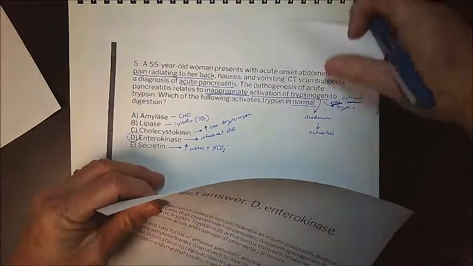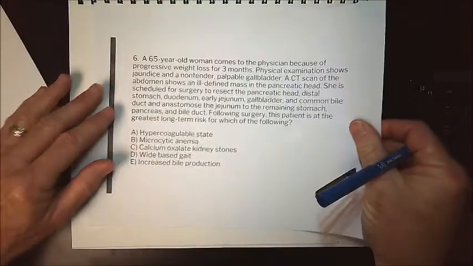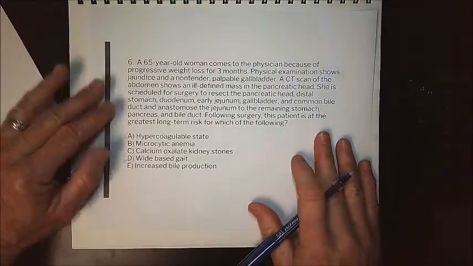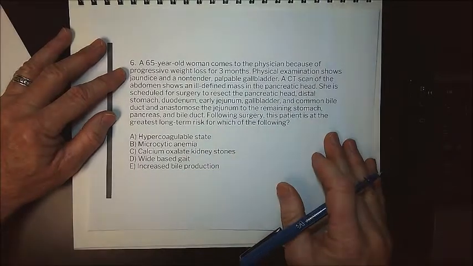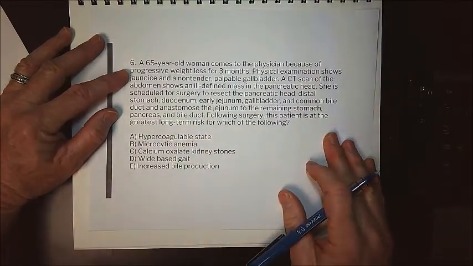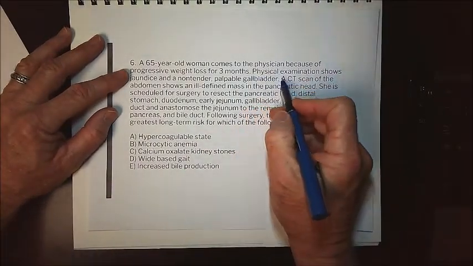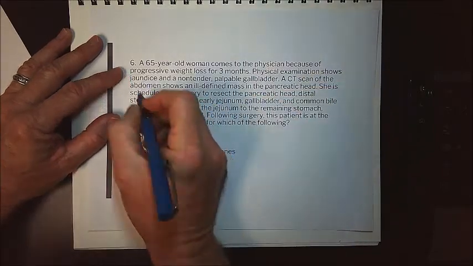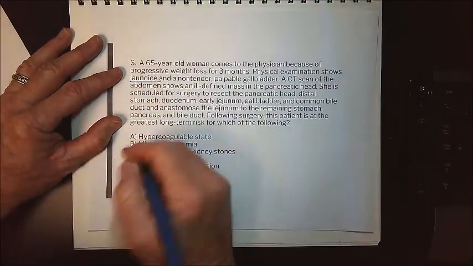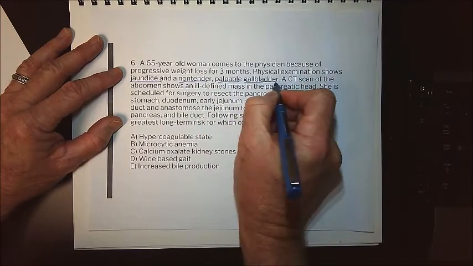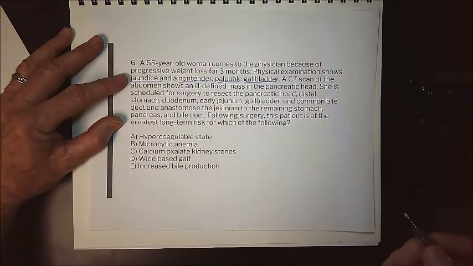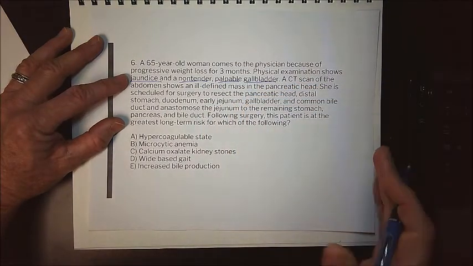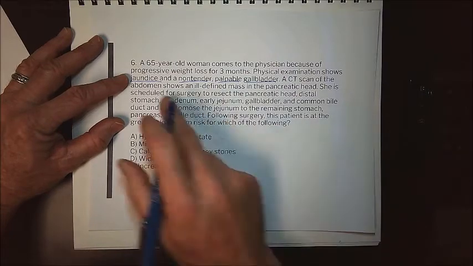Okay, what do we have next? We have a 65-year-old woman who comes to the physician because of progressive weight loss for 3 months. Okay, obviously this is probably not a planned weight loss, so she's coming to you. Physical examination shows jaundice, okay, non-tender palpable gallbladder, okay, so that sounds to me like things are starting to come apart on her with the jaundice here.